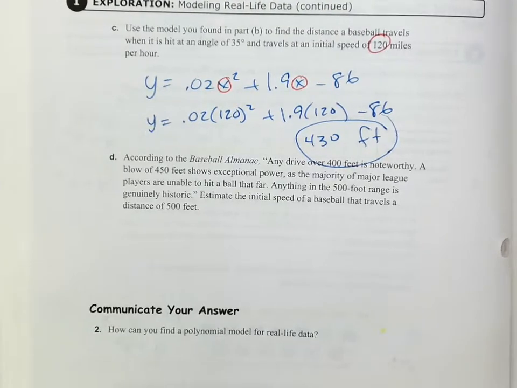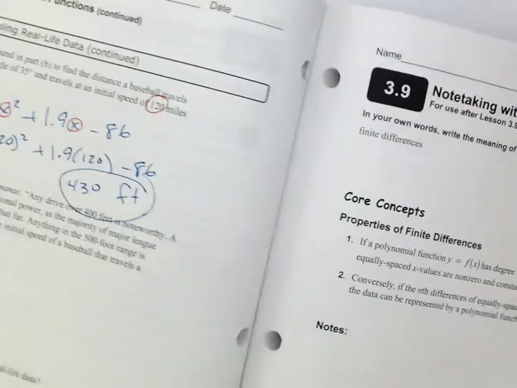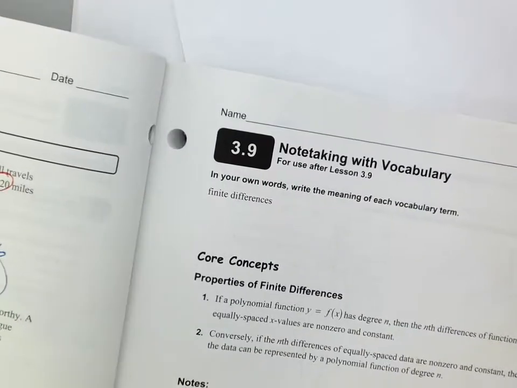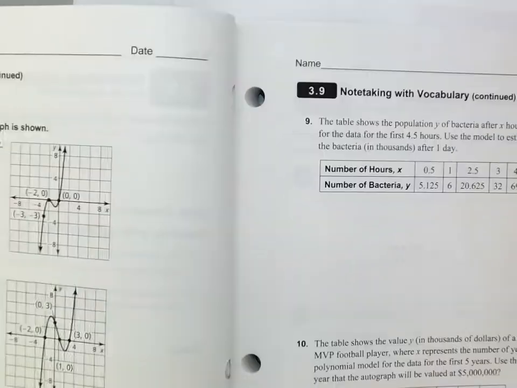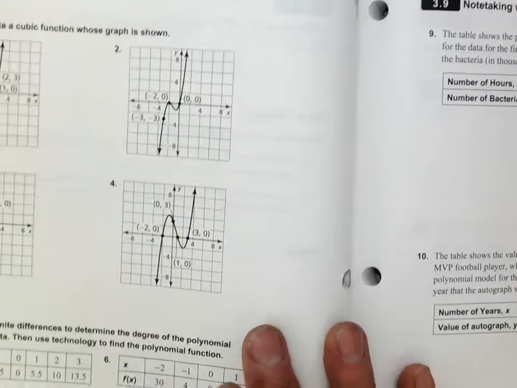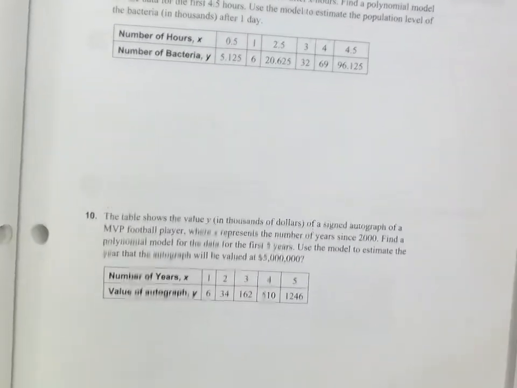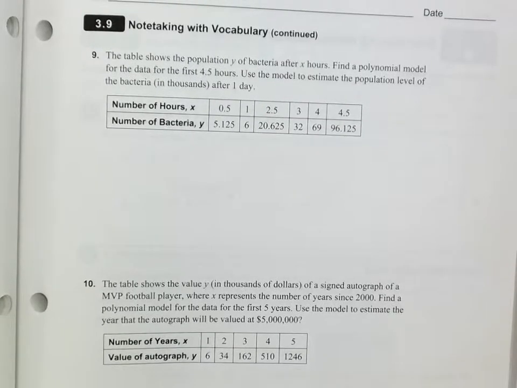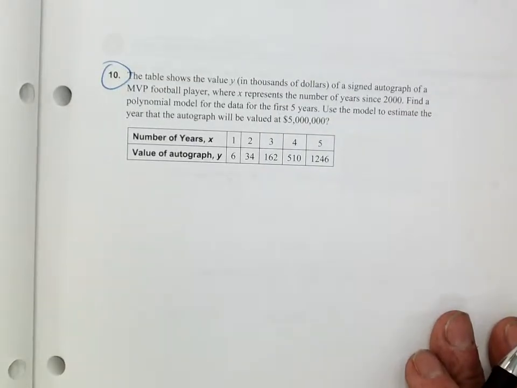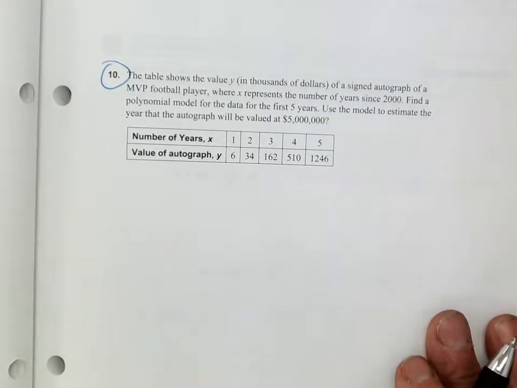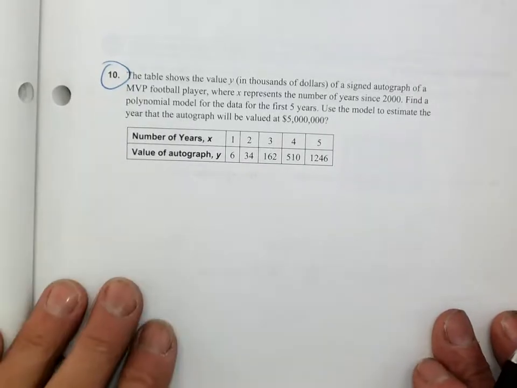Okay, tell me when you're ready, Brian, and then we're going to actually go all the way to page, I believe, 105, okay? I'm going to go to page 105, and I want to do number 10, okay? All right, so here's a real-life problem, and sometimes data doesn't work out perfectly when you're using real data, but let's do the same thing.